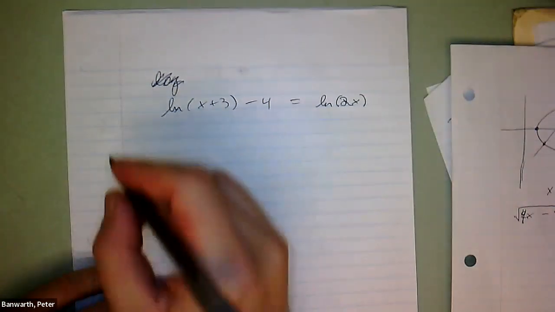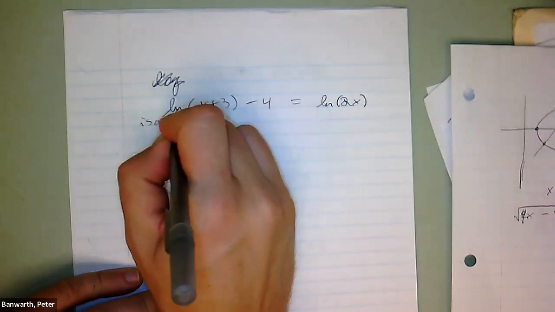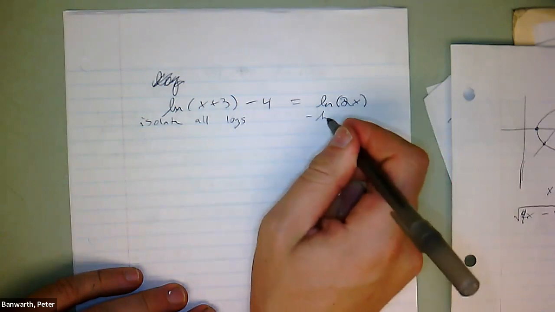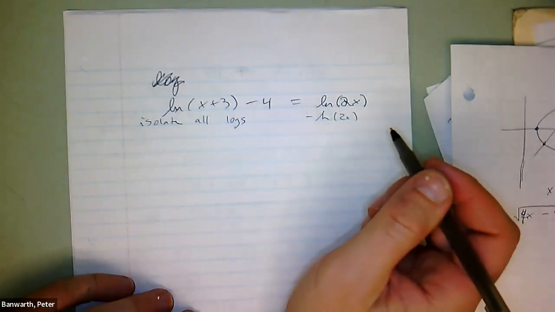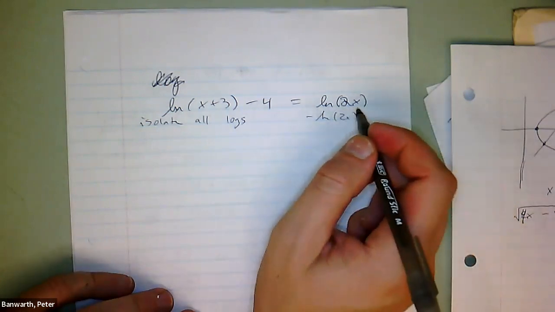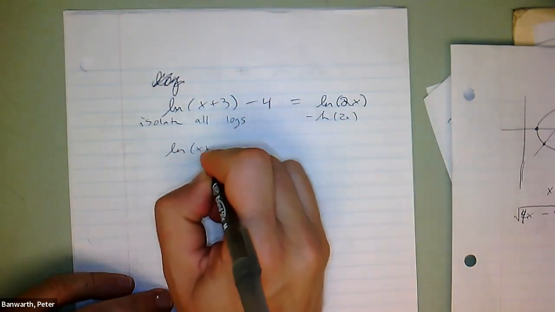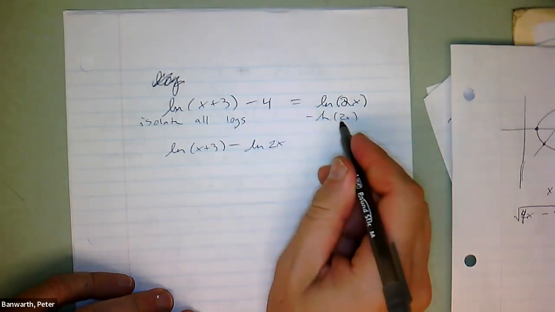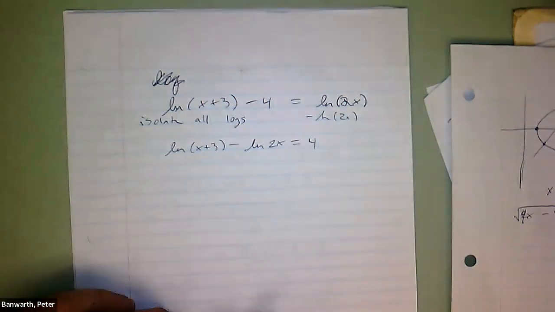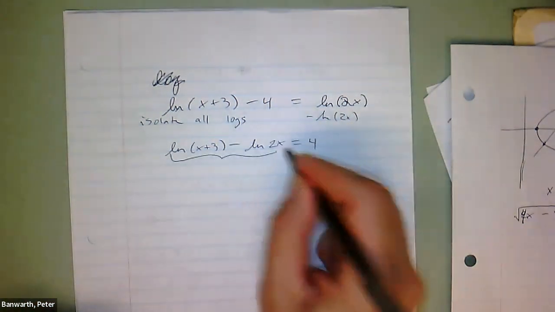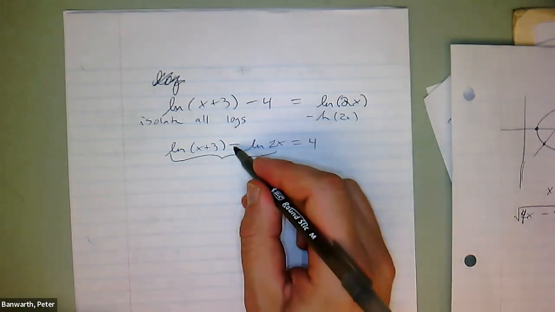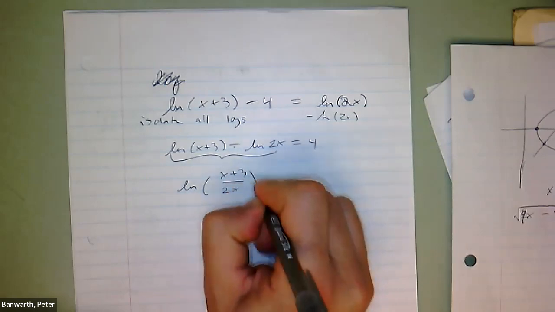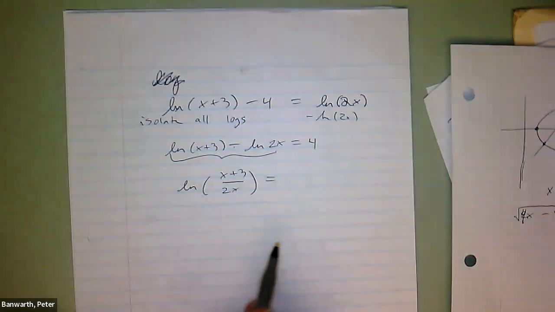First thing to do is to isolate all of the logs. So to do that, I'm going to subtract natural log of 2x from this side. And I get natural log of x plus 3 minus natural log of 2x. And then I'm going to add 4 equals 4. And now I can use my log rules to say, oh, I've subtracted 2 logs. That's the same thing as dividing inside the log.